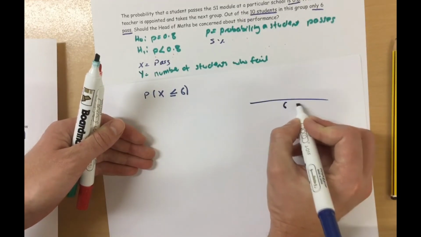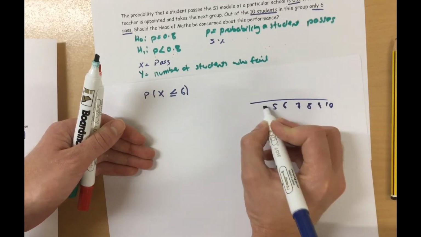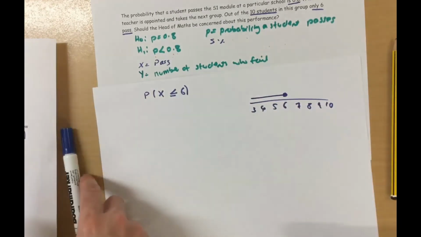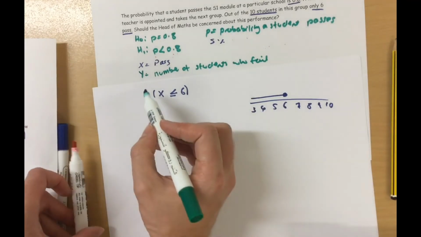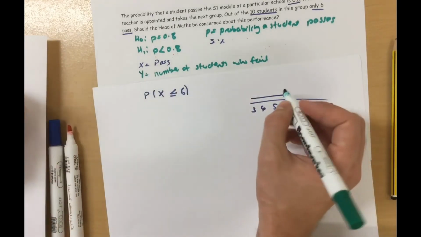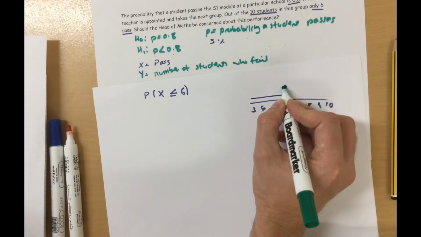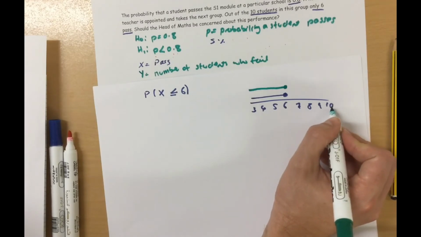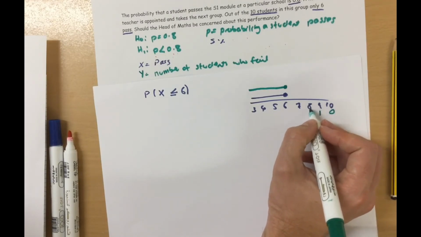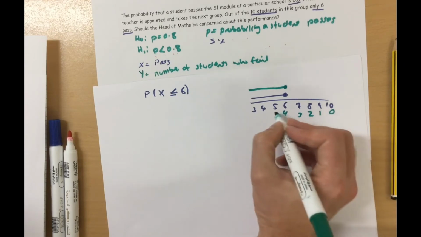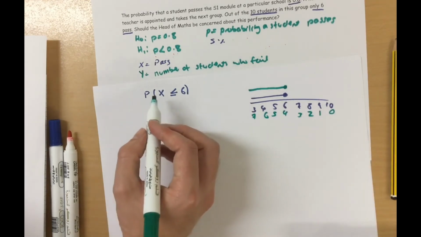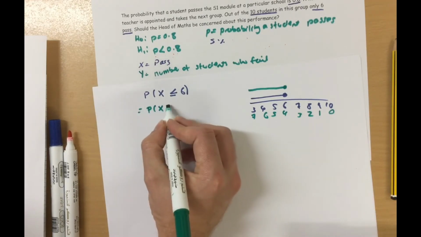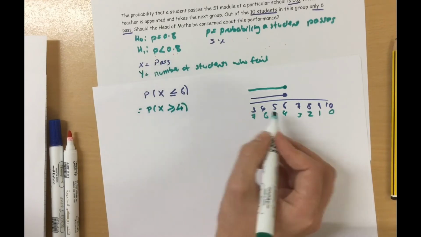So 6, 7, 8, 9, 10, 5, 4, 3, etc. So 6 or fewer. But then we said we need to change this to the number of students who fail. So this lot here. If 10 pass, 0 fail, 9 pass, 1 fails, 8 pass, 2, 3, 4, 5, 6, 7. So the chance of 6 or less passing is the same as 4 or more failing.